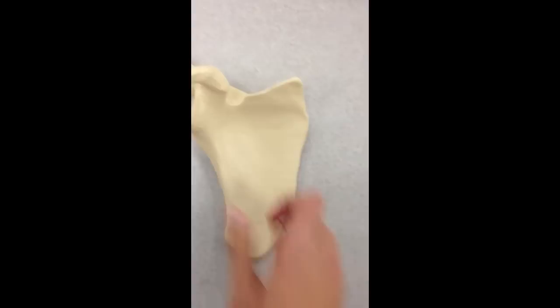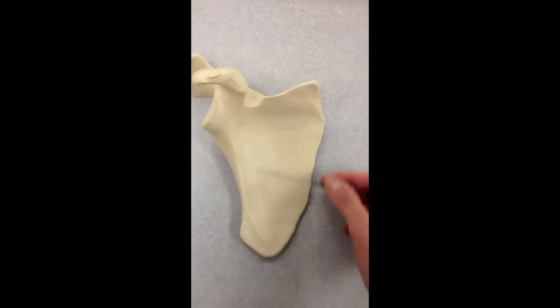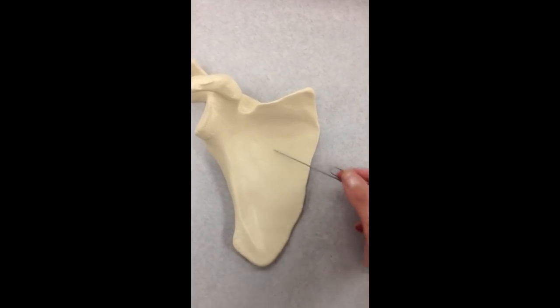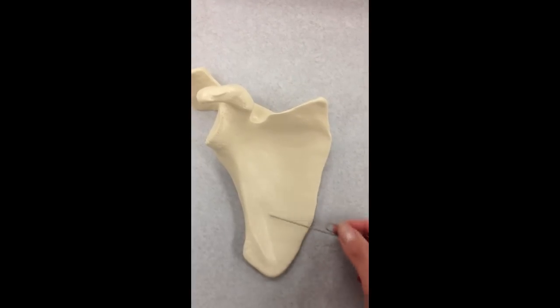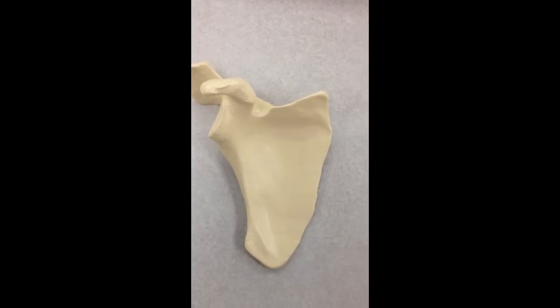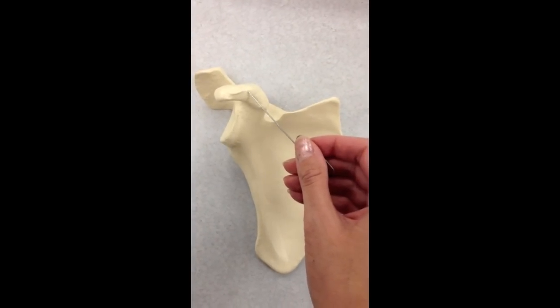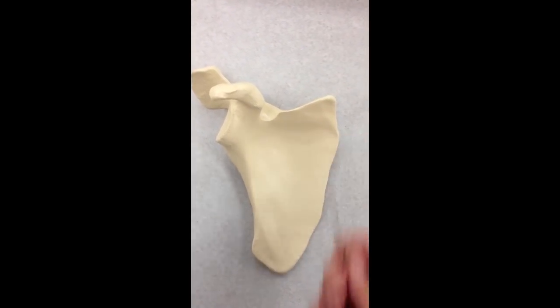We flip over to the anterior side. This whole area is the subscapular fossa. And here is another view of that coracoid process that's on the anterior portion.